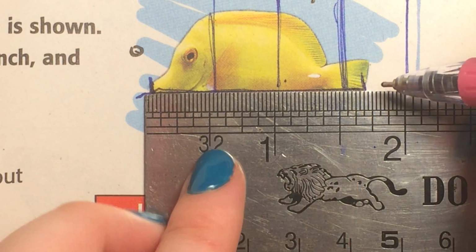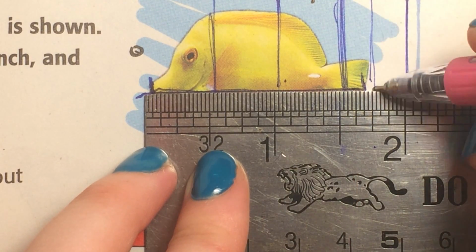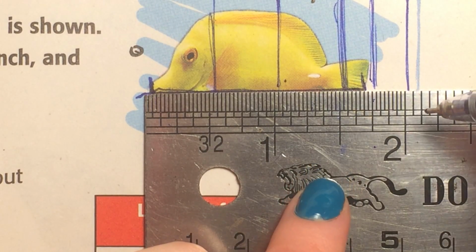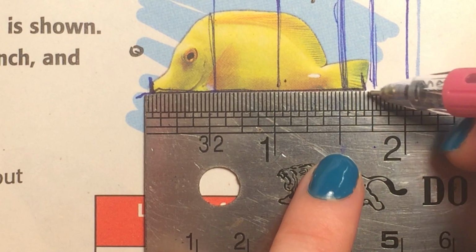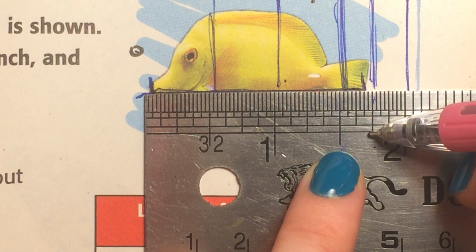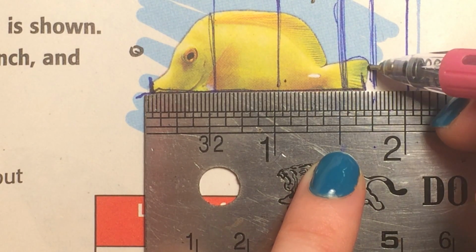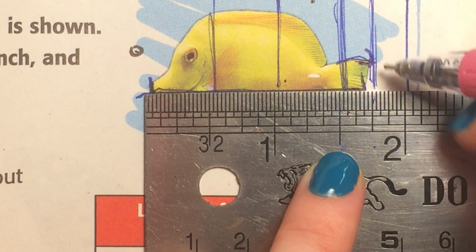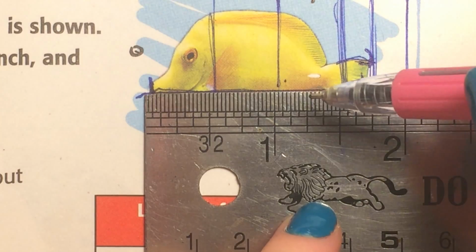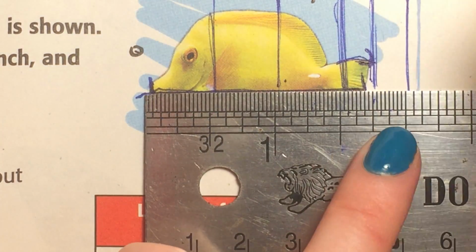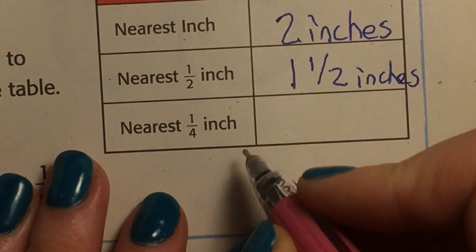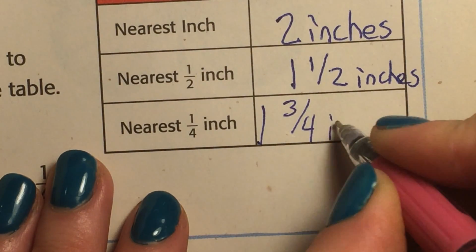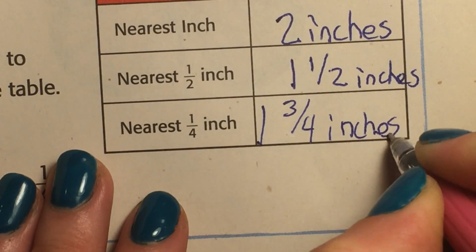So are we closer to this line, 1 1/2 or 1 3/4? Look how far over the line. I think this is closer here. In my opinion, this is getting closer to this line. So I would say the closest would be 1 3/4 inches. I'm getting specific. So that's really what they're asking you to do, is to round.